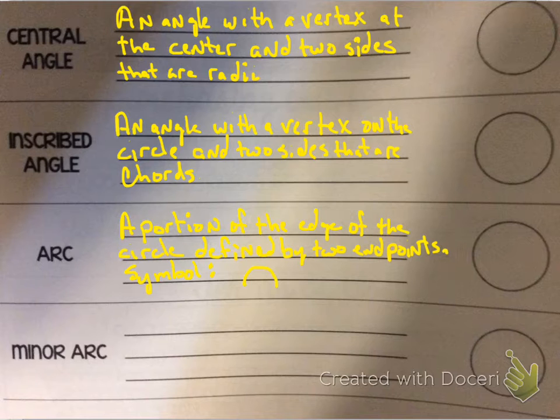Okay, our next ones are a central angle, an angle with a vertex at the center and 2 sides that are radii. So like if I said here is again circle P, and we put point A and point B, here I have a central angle. The vertex is at P, and you have these 2 radii who make up the sides.